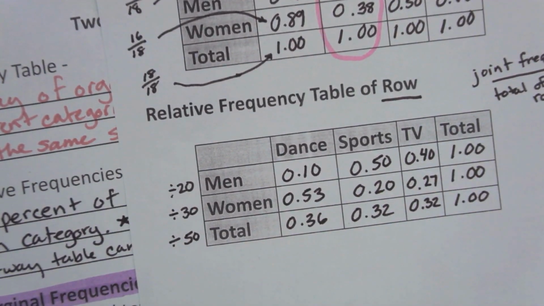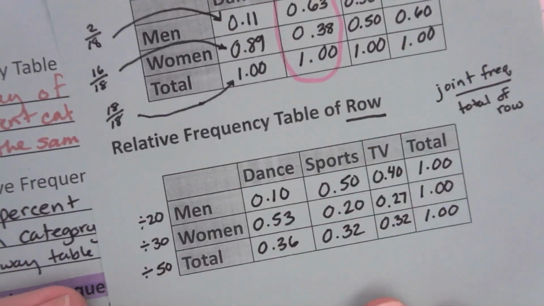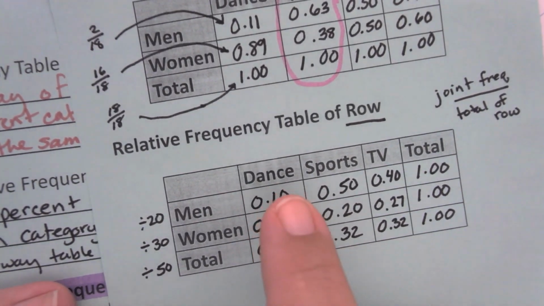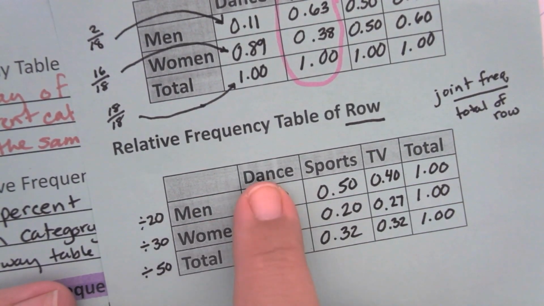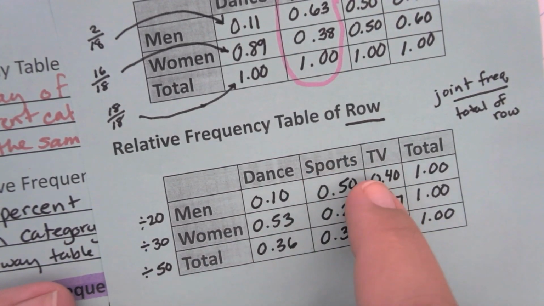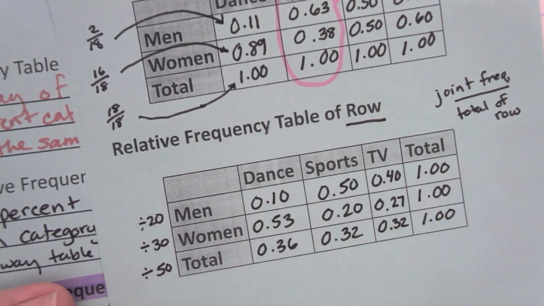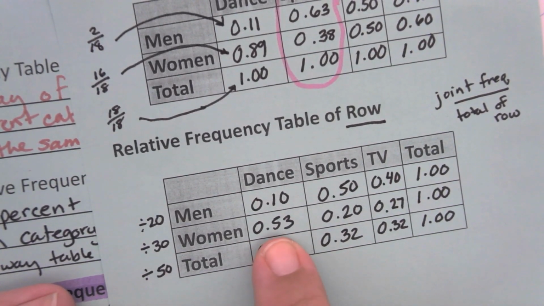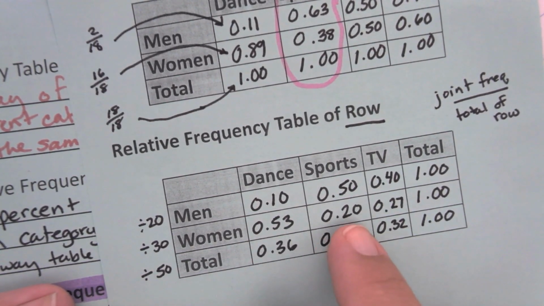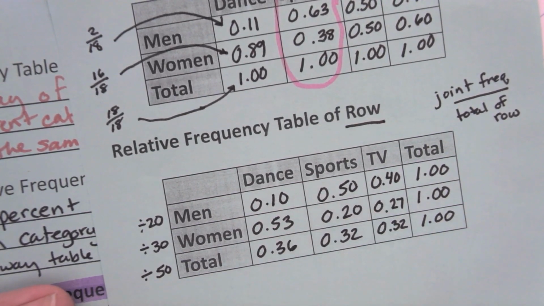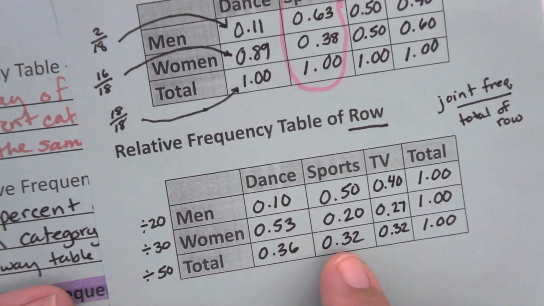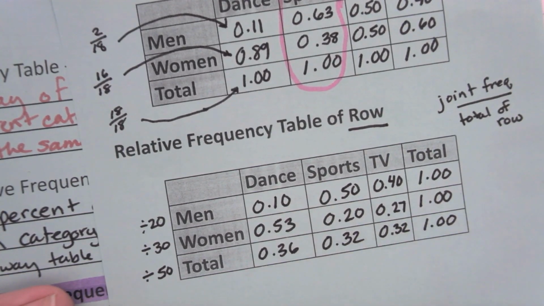They're good for interpreting percentages of things. So here, if I wanted to use this to interpret, 10% of men prefer dance, 50% prefer sports, 40% prefer TV, or whatever the question was. We don't know what question was asked here. Women, 53% preferred dance, 20% sports, and 27% TV. Total, 36% preferred dance, 32% sports, and 32% TV.